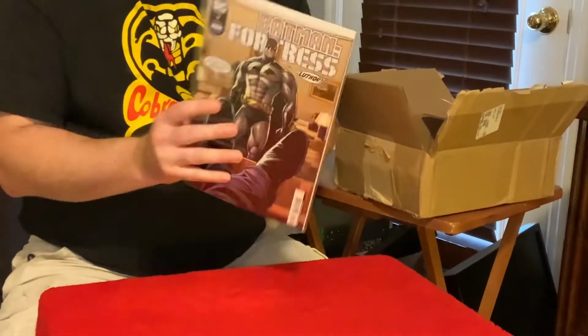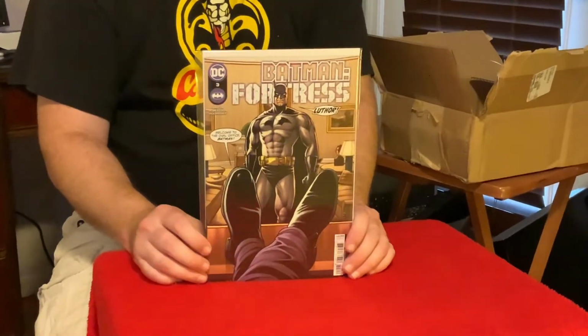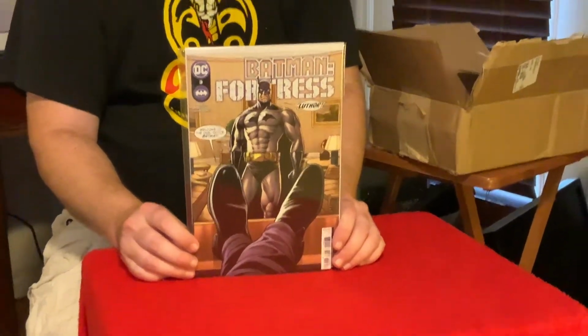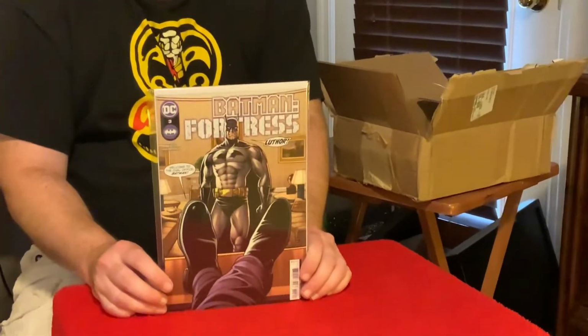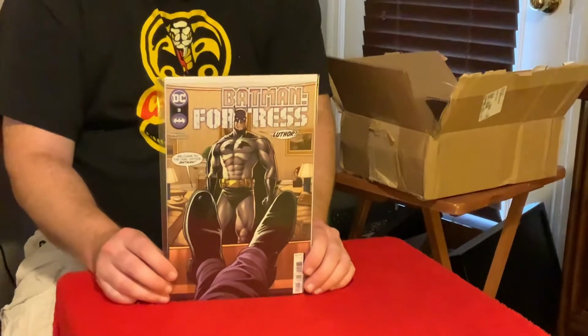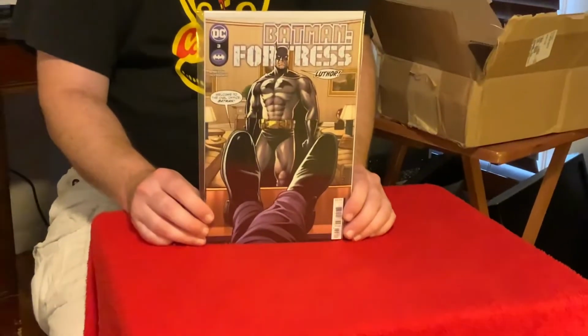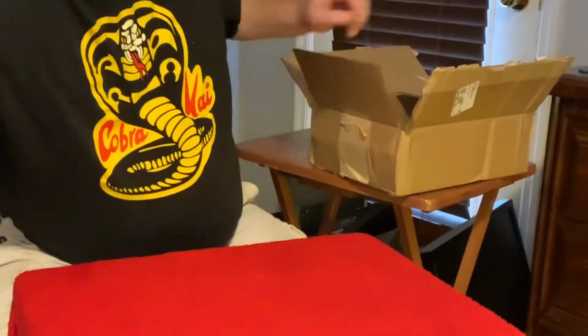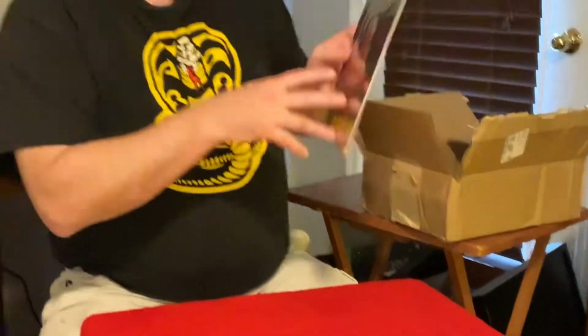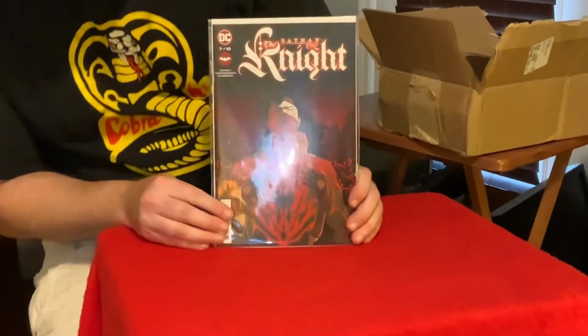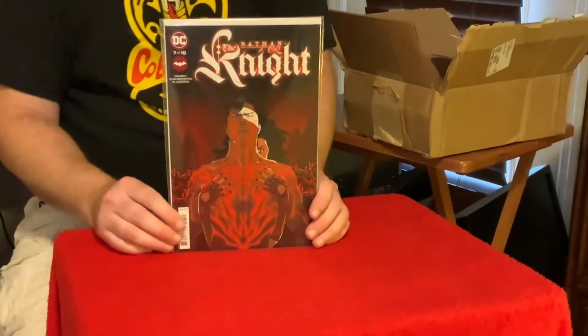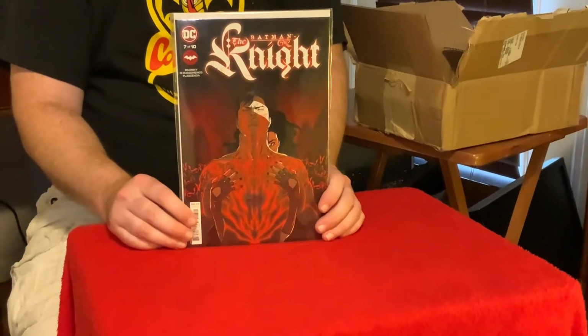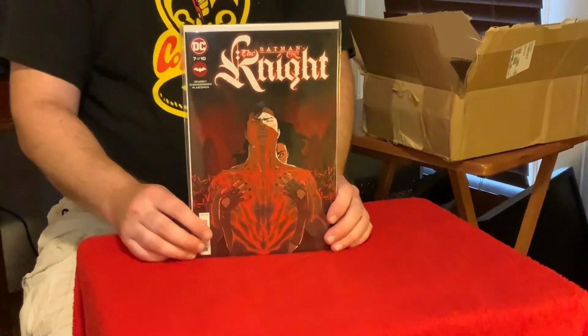Next, we're going to switch over to DC, Batman Fortress number 3. This is continuing that storyline where there's an invasion of Earth and Superman is not around, and it's up to Batman and the rest of the Justice League to save the planet. Staying with the Dark Knight, Batman the Knight, issue number 7. This is continuing the origin where Bruce actually becomes Batman.